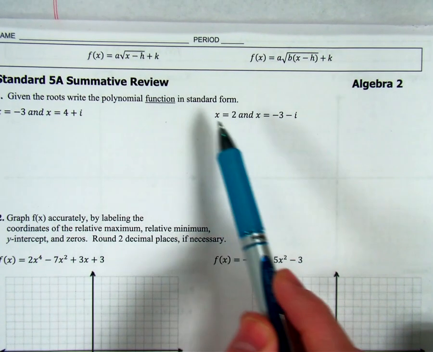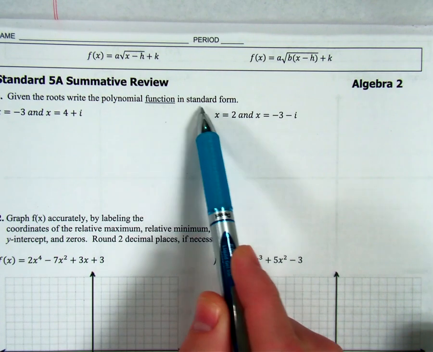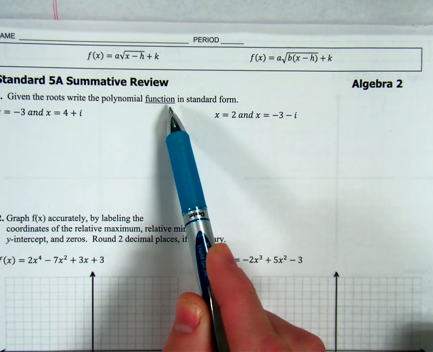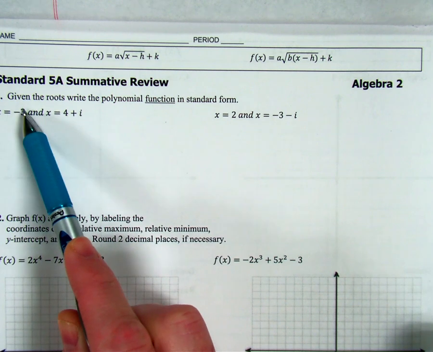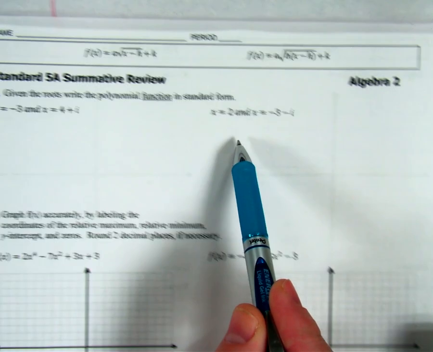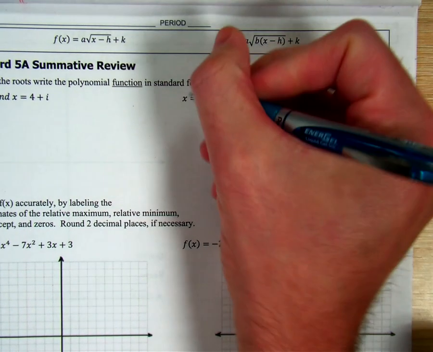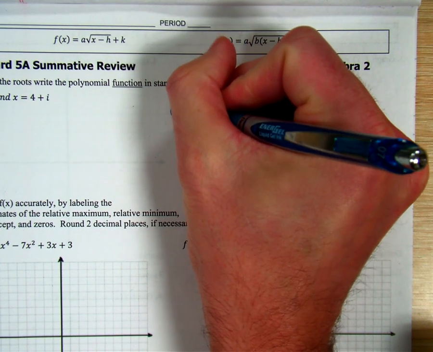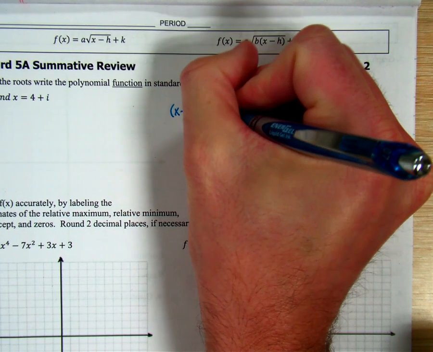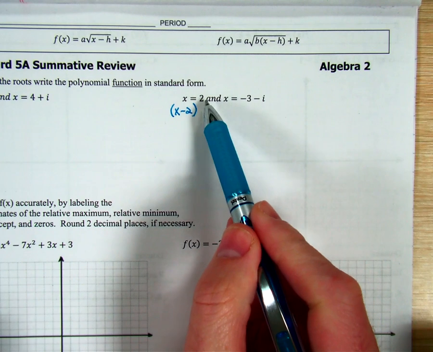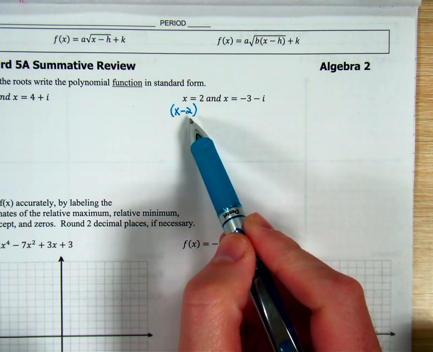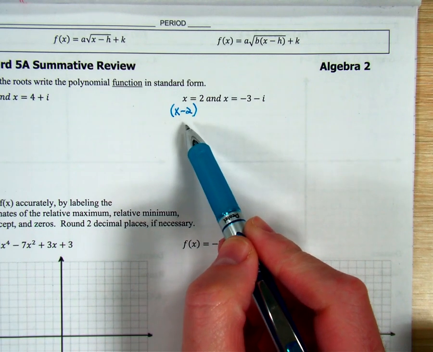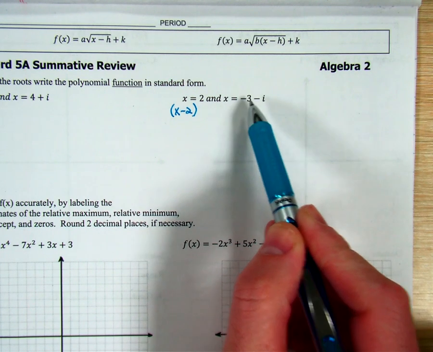Writing the polynomial function in standard form, so make sure we have f of x equals at the end, given the roots. Okay, so if we have x equals 2, we're going to have x minus 2, because from factored form, this answer made something equal 0. So that's going to be x minus 2. Now here comes the tricky part.